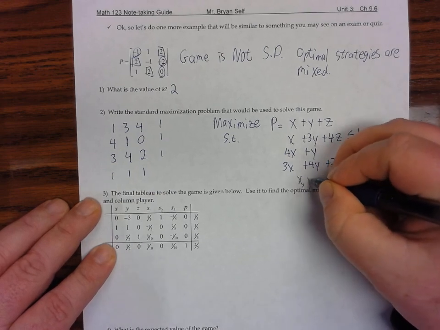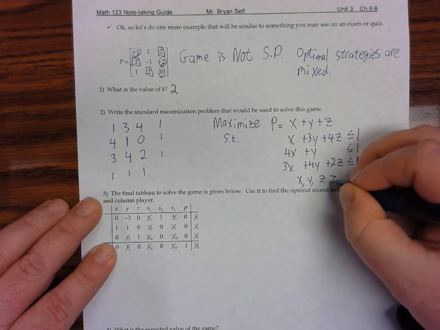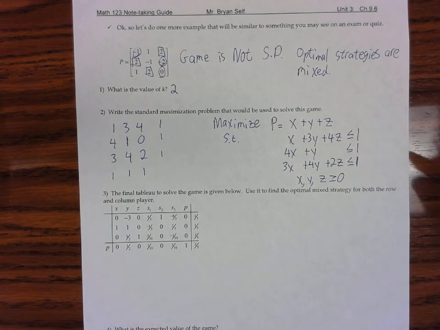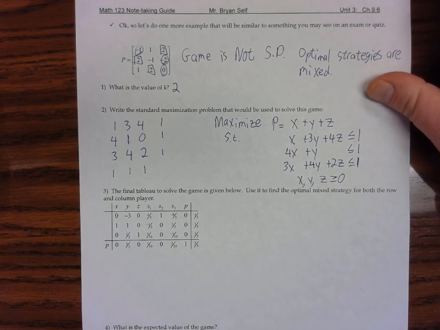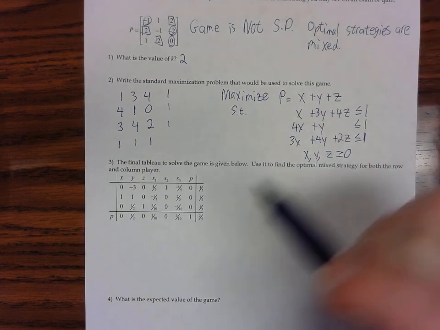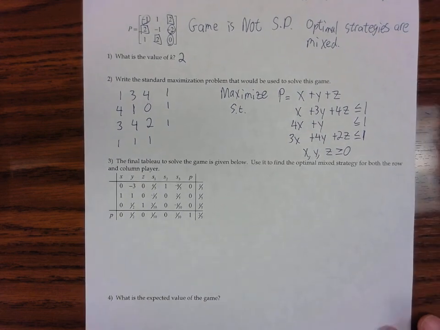And then of course X, Y, and Z are all greater than or equal to 0. We can then create an initial tableau and go through and solve it. I have done that for us and provided us with the final tableau.